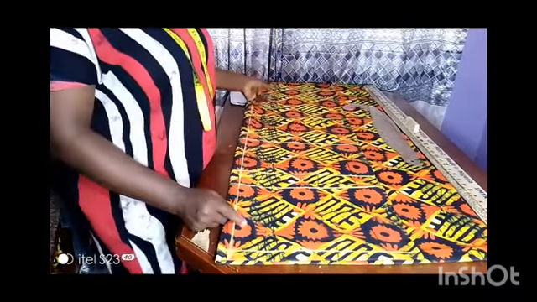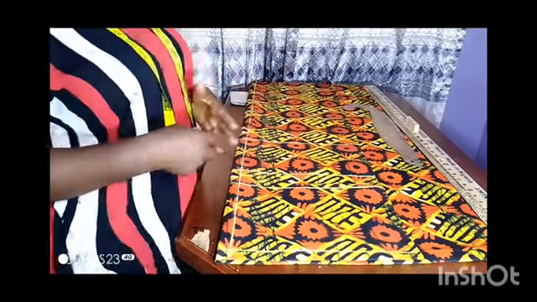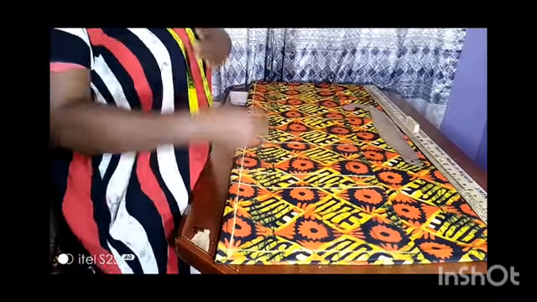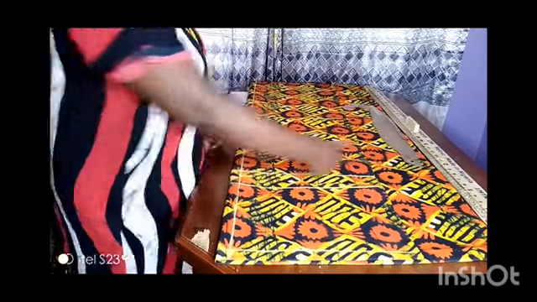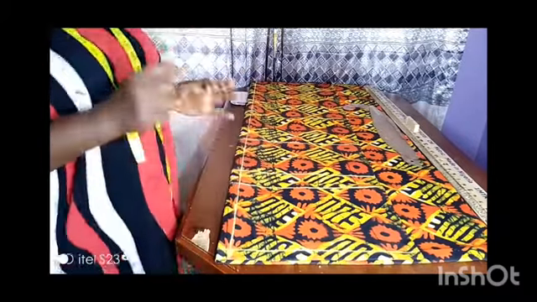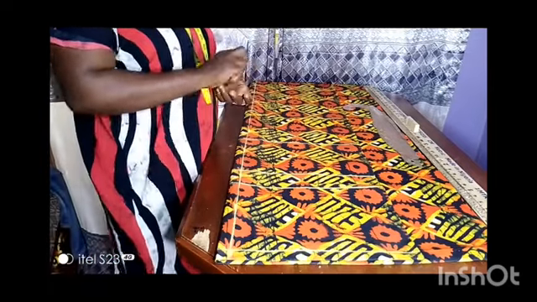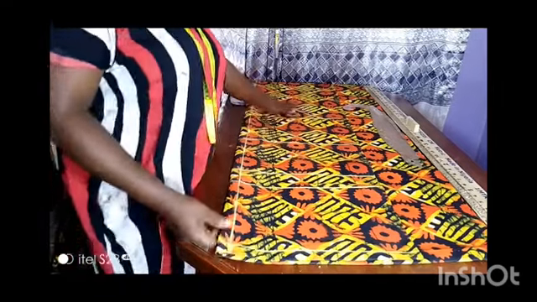The length for this gown is 53. I added 2 inches to it for sewing allowance. So minus this zipper allowance, what I folded from here to here is my hip circumference divided by 4. My client circumference divided by 4 plus 2 inches. That's what you are going to be folding here.